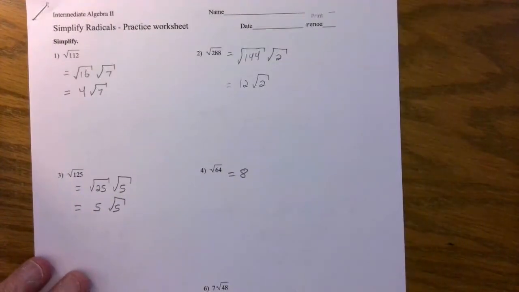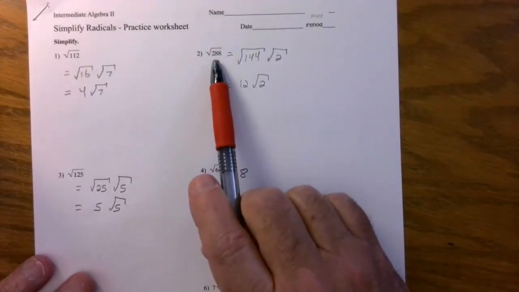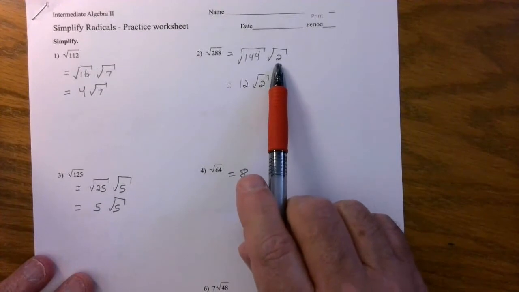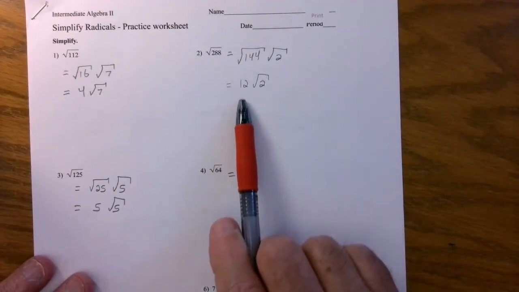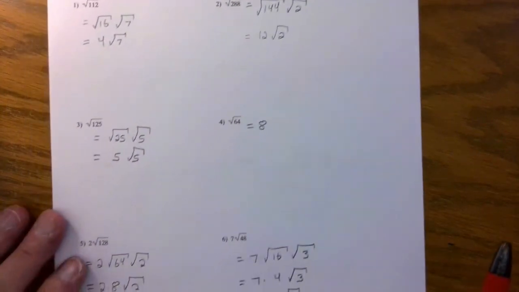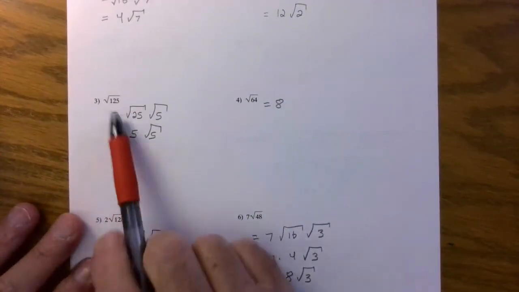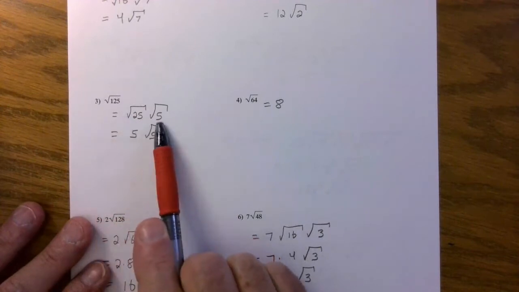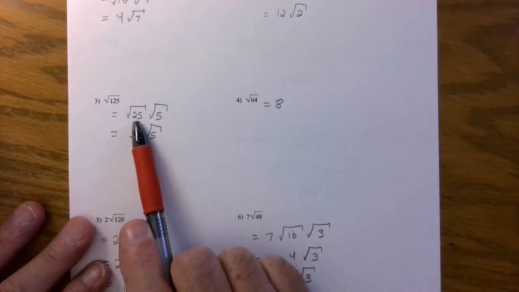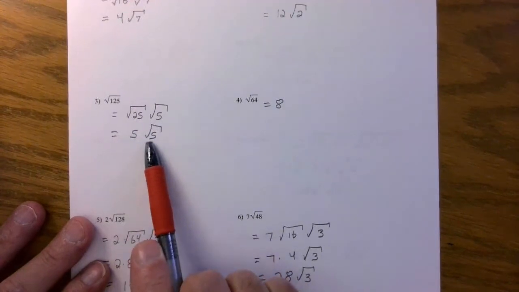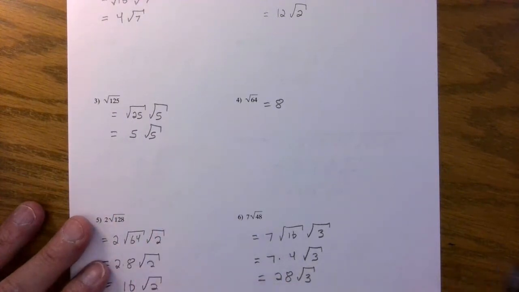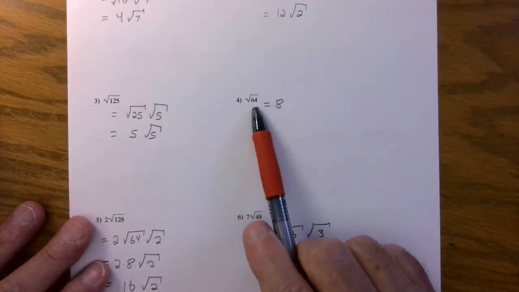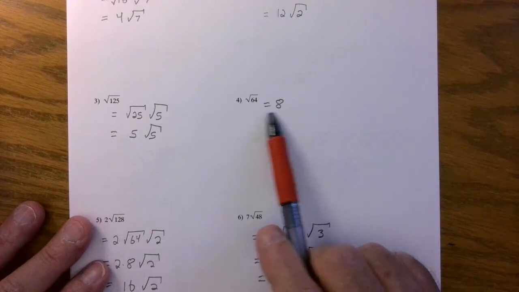All right. Because 288 is 144 times 2, the square root of 144 is 12. So it's 12 times the square root of 2. It's just that simple. Guys, 125 is 25 times 5, and 25 is a perfect square. It's 5. So write it like that. Once you get the square root of 25, that's 5. Just write it down. Just like this one, the square root of 64 is 8. All right, done.